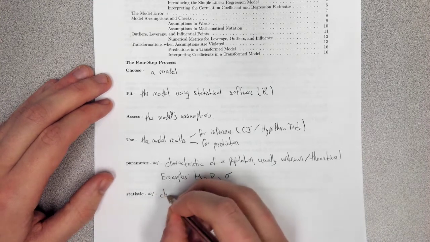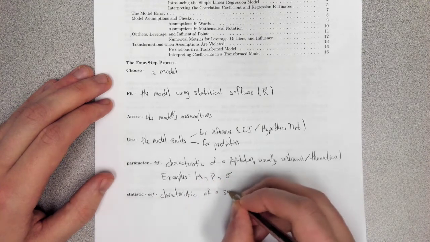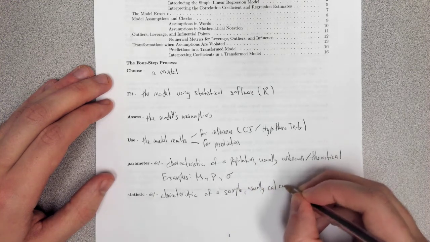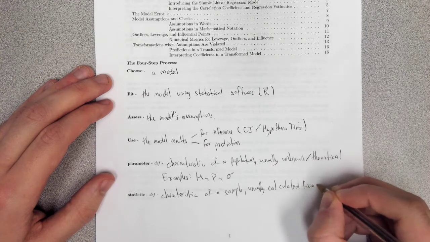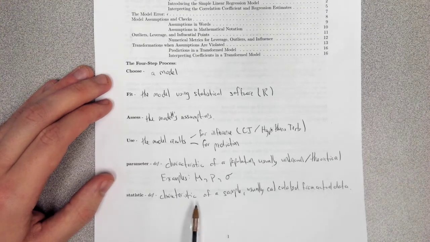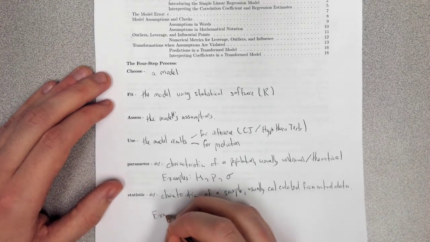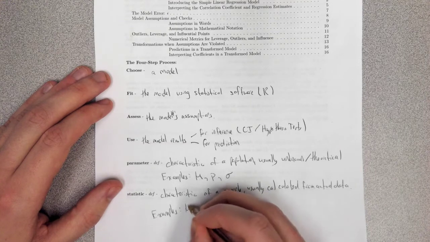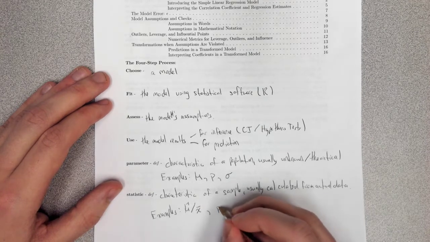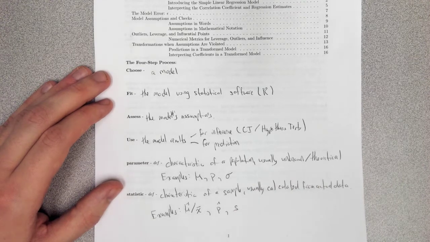A statistic, on the other hand, is some characteristic of a sample, and this was usually calculated from actual data. So we go out and collect a sample, and then from that sample we can calculate certain statistics. Some examples you might have seen before are mu hat, or x bar, for the sample mean, p hat for the sample proportion, or s for the sample standard deviation.